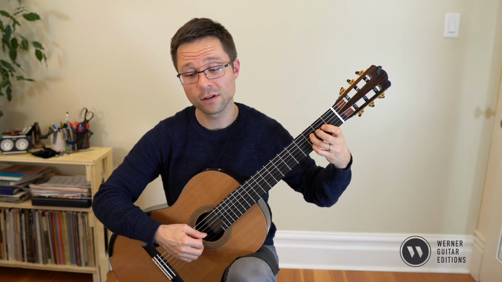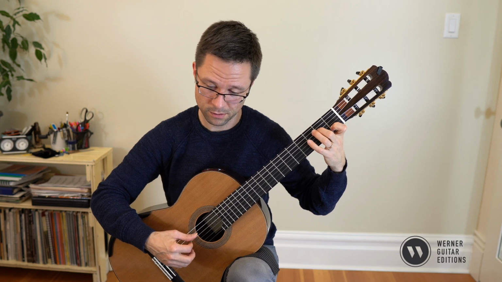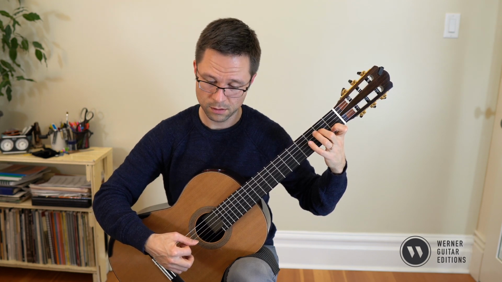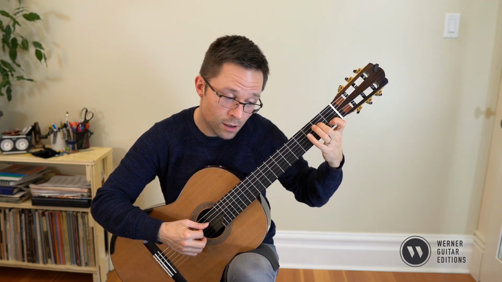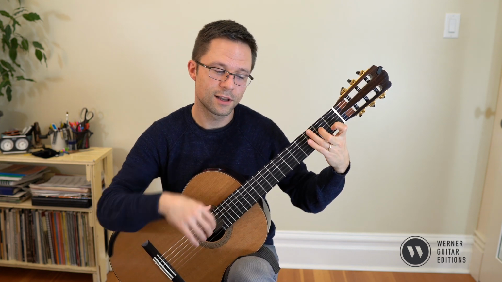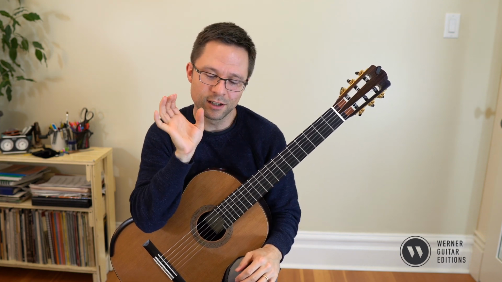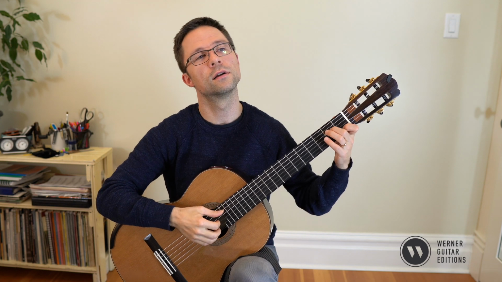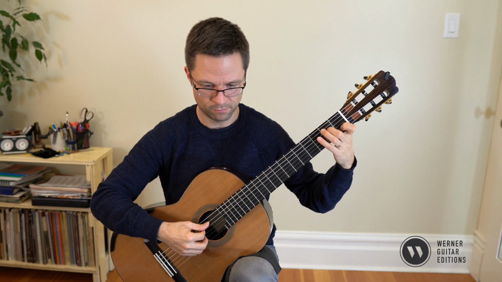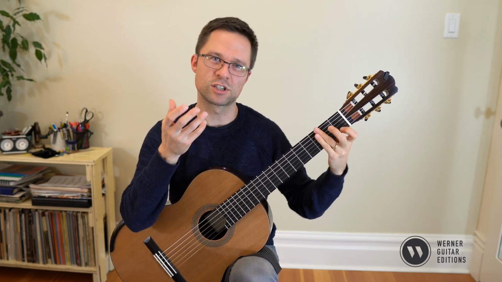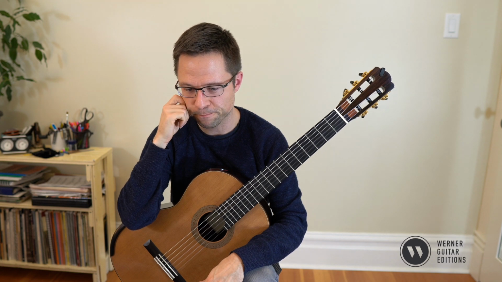Then softer and softer still. I like to do a little bit of detachment on those chords. Kind of like a pianist placing the chord nicely. Gives it a little bit more of a serious, not just super legato, but a little bit more stern or serious character to it there.